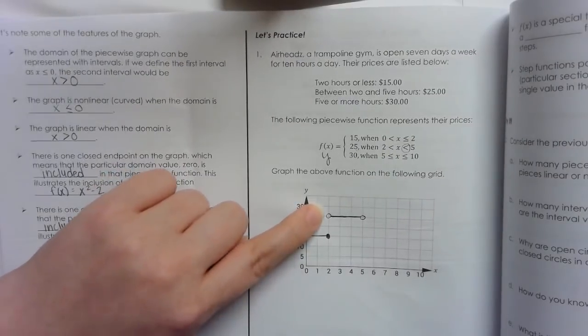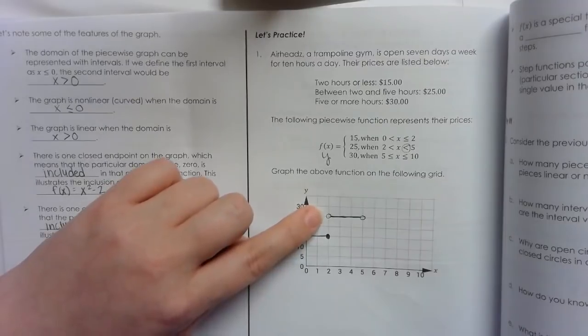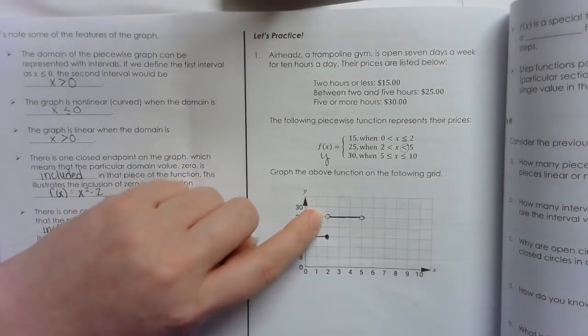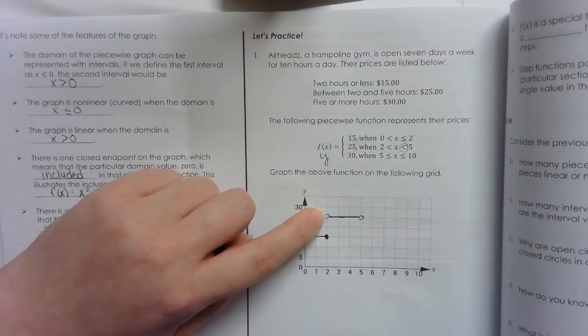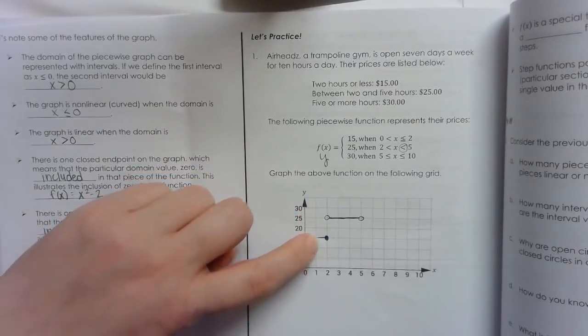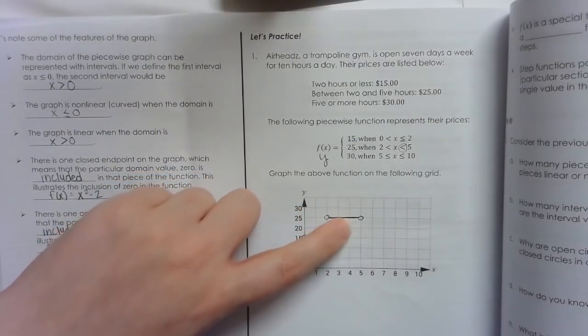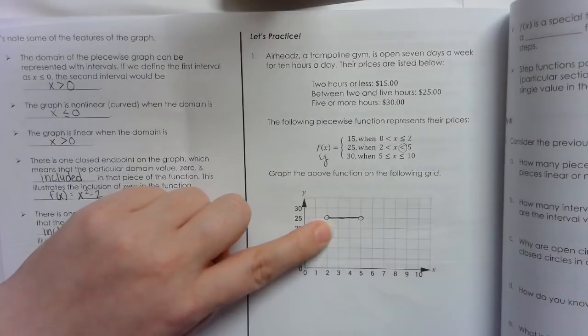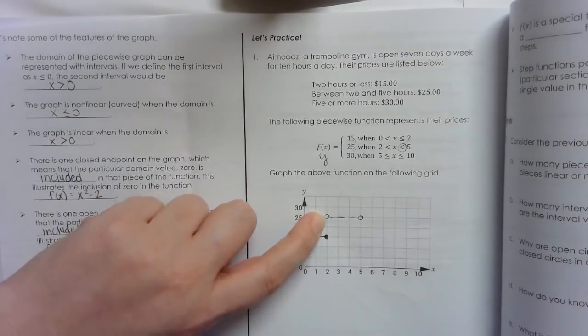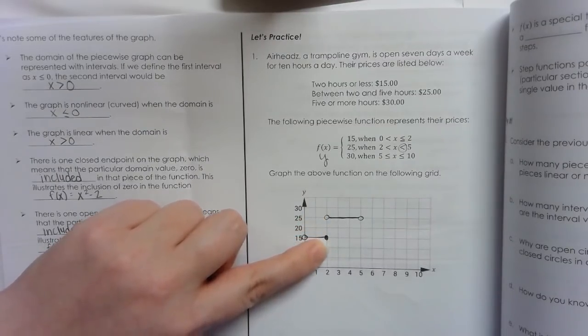So anything over 2 hours, if you're there for 2 hours and 1 minute, you're charged $25. That's why we have to have the open circle, because it could be 2 hours and 30 seconds and you would still have to pay 25 instead of 15. So the open circles here mean that it's all the way back to 2 hours, but not equal to 2 hours. If you're there for exactly 2 hours, then you pay 15.